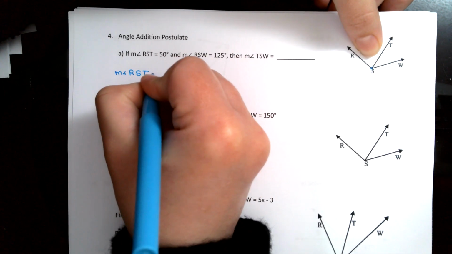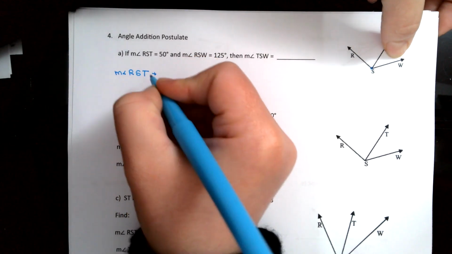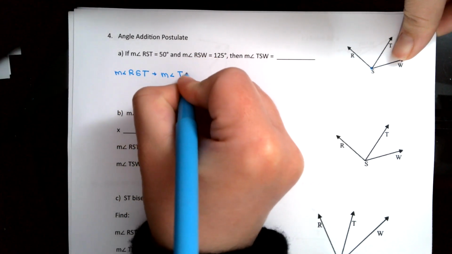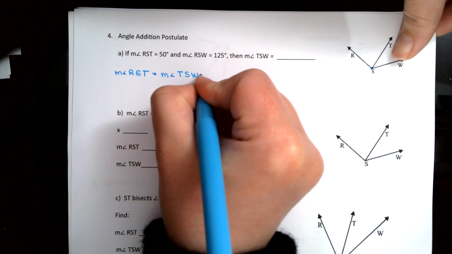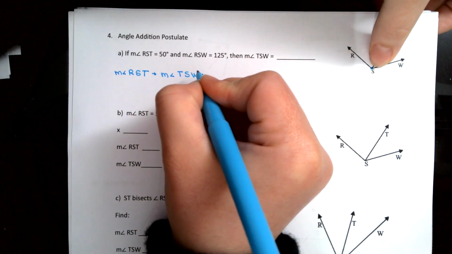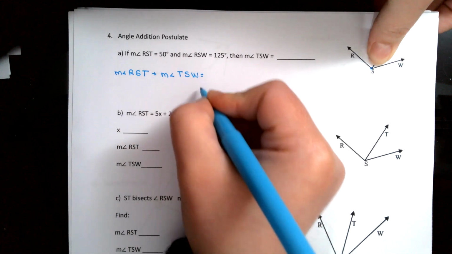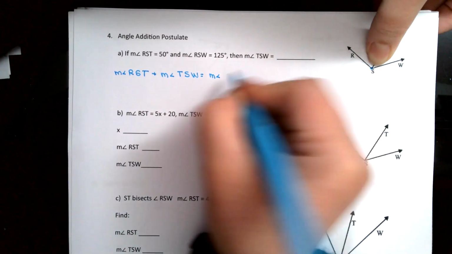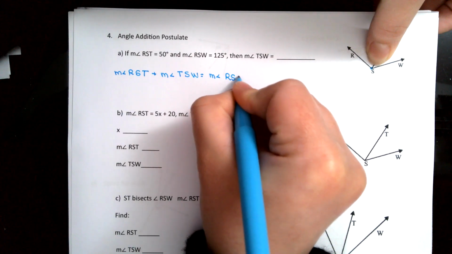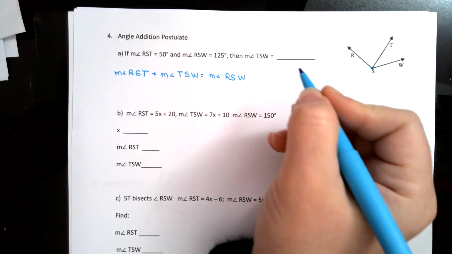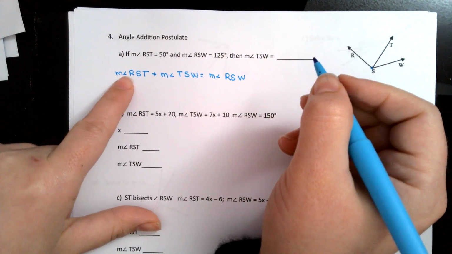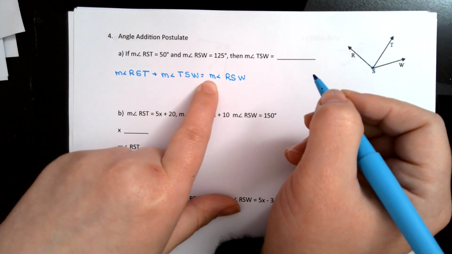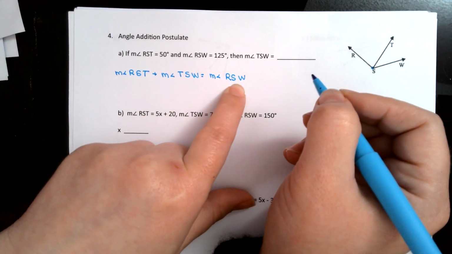T plus, I'm going to move my finger to the other little angle here. So that's the measurement of angle TSW is equal to, and I'm taking this and covering the middle ray to give me my outer angle here, my largest angle at RSW. Okay, you need to have your little measurement symbol. So the measurement of angle RST plus the measurement of angle TSW equals the measurement of angle RSW.